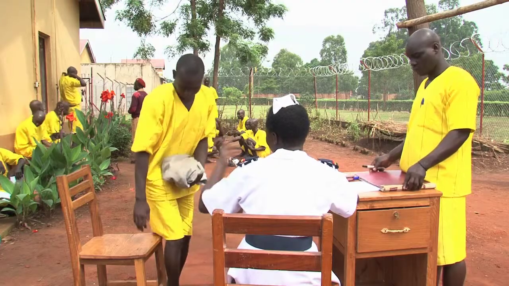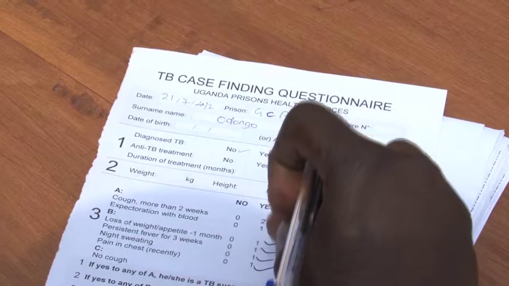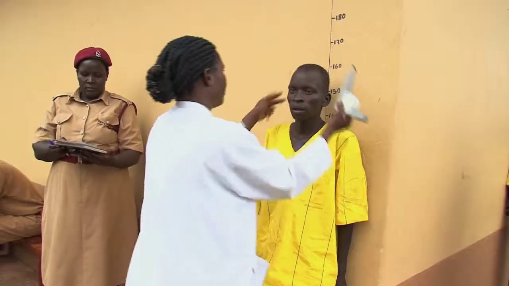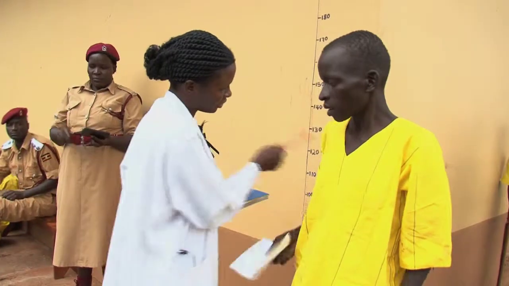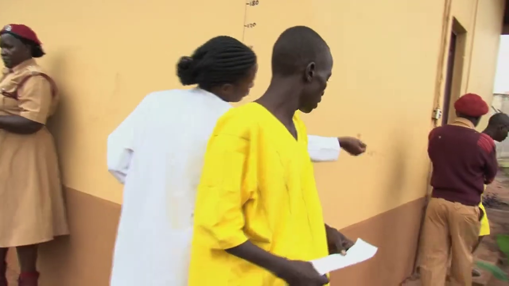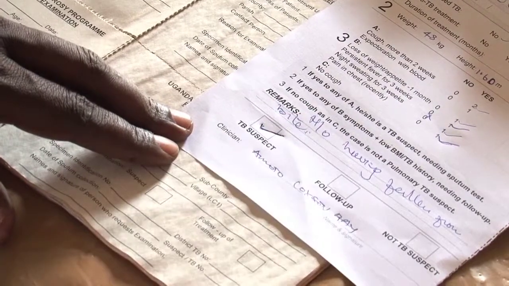We ask inmates to complete a questionnaire. Have you ever suffered from TB? No. What about fever? Fever also is there. We also check for height and weight, and calculate the body mass index. We suspect you to be having TB. Yeah?